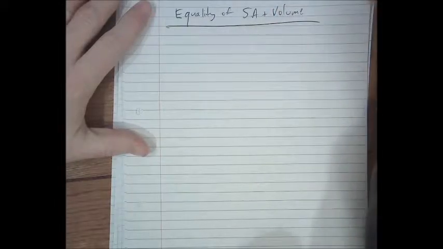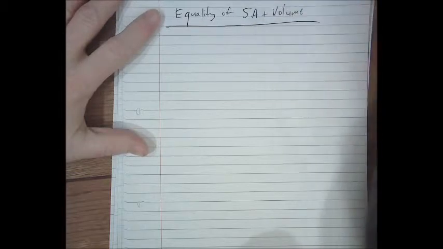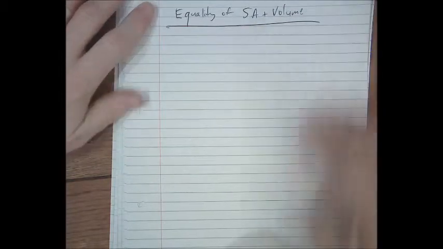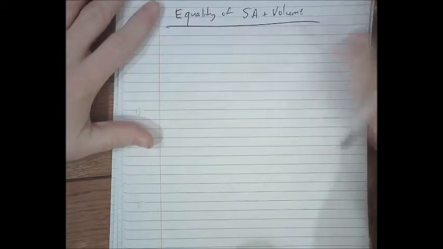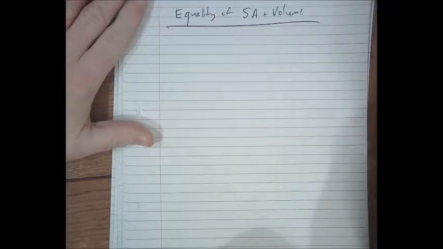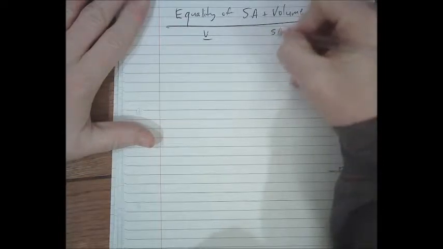This is a topic that on the surface is about surface area and volume, but the real purpose of this is to give your algebra skills a workout. Before we do that, however, let's just review the 6 formulas that you need.